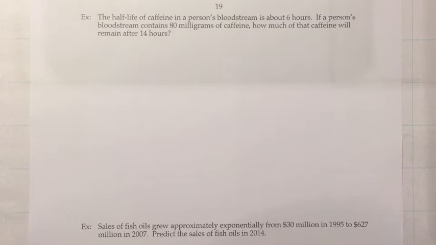All right, we're continuing with section 10.6. Let's have a look at another example. The half-life of caffeine in a person's bloodstream is about 6 hours. If a person's bloodstream contains 80 milligrams of caffeine, then how much of that caffeine will remain after 14 hours?